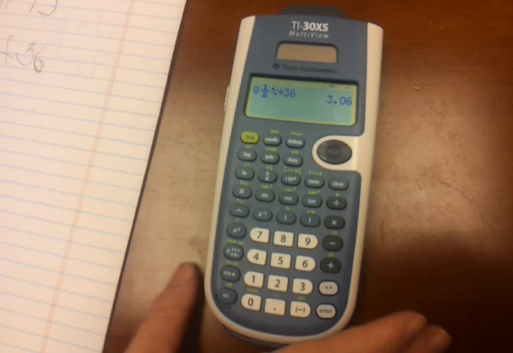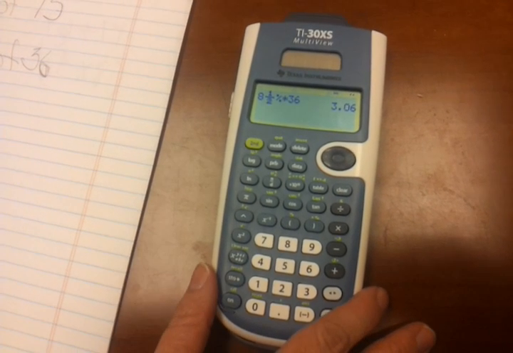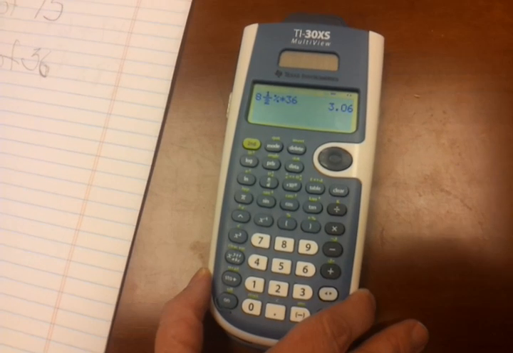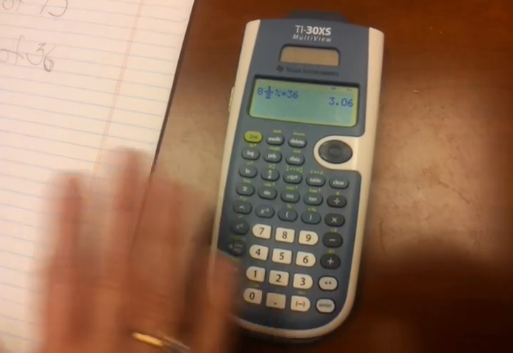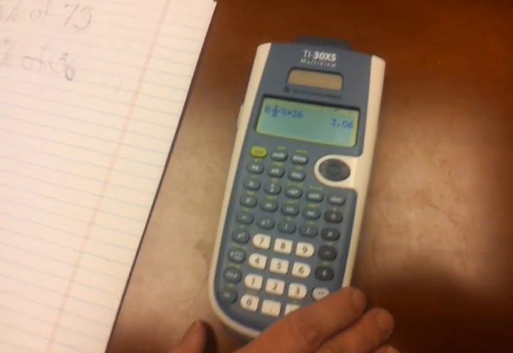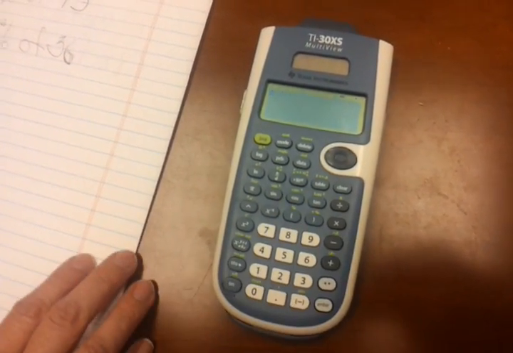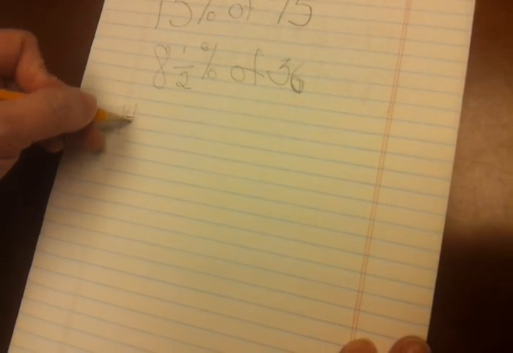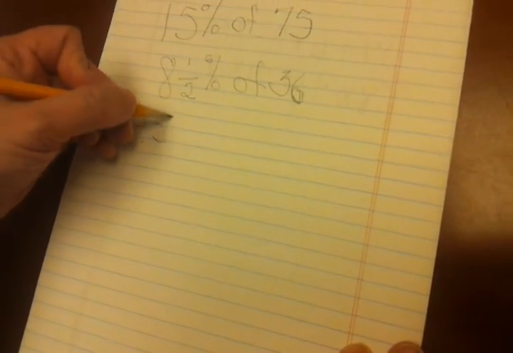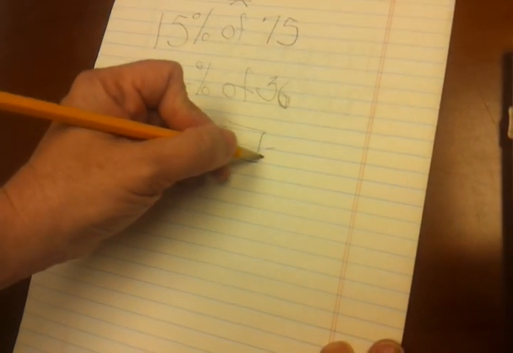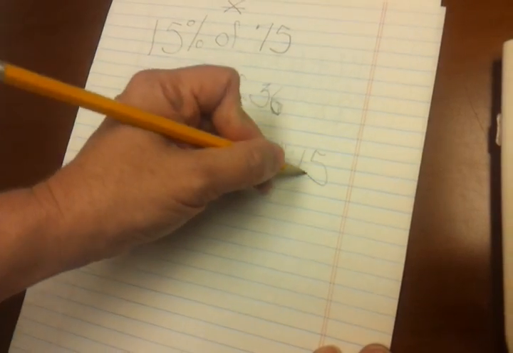The great thing about the calculator, again, is it took into account the fraction in the percent problem, and it calculated all of that for us, so we didn't have to do it. Alright, let's try one more. I'm going to clear out my calculator, and here I have 14.5% of some number is 145.